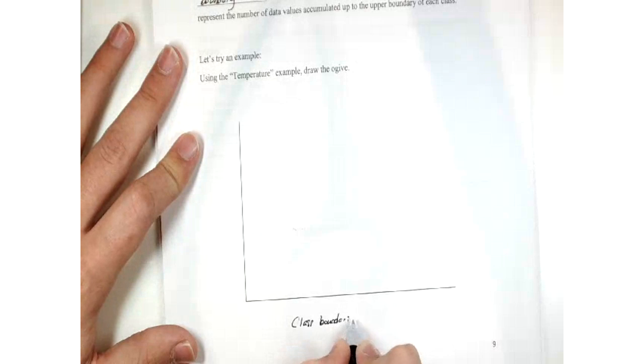So on the x-axis, again, we're going to have the class boundaries. On the y-axis, we're going to have the cumulative frequency.